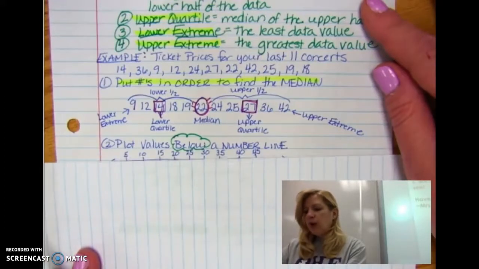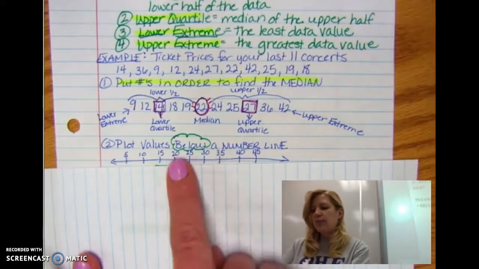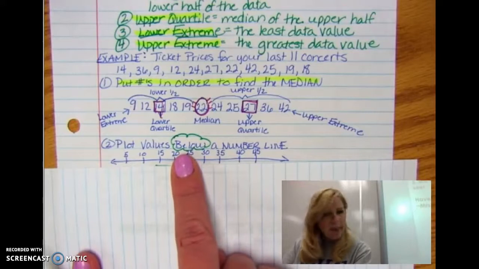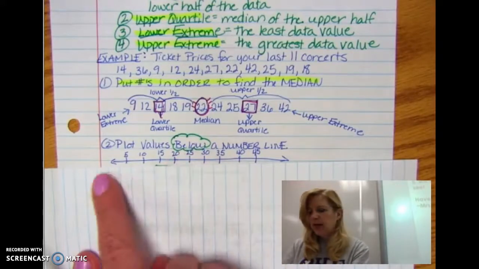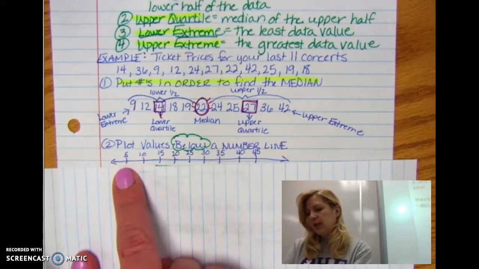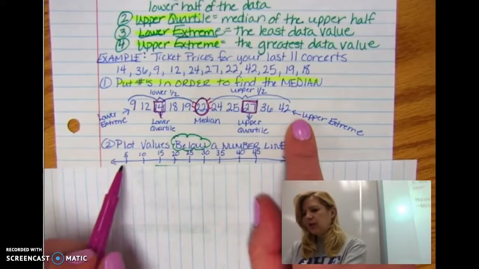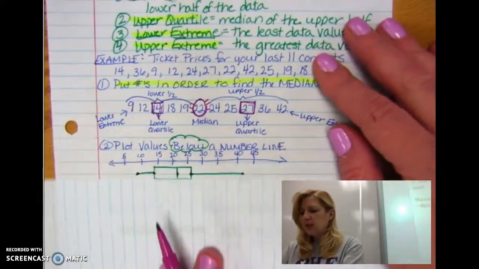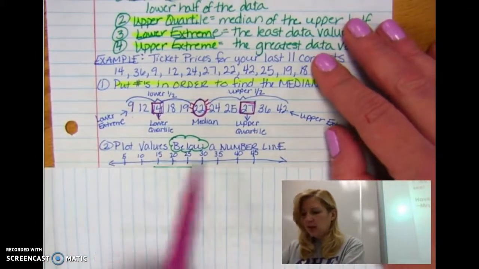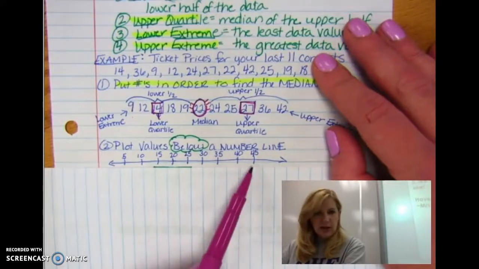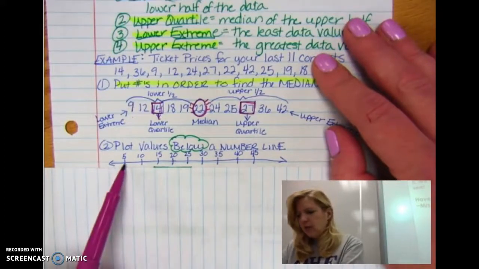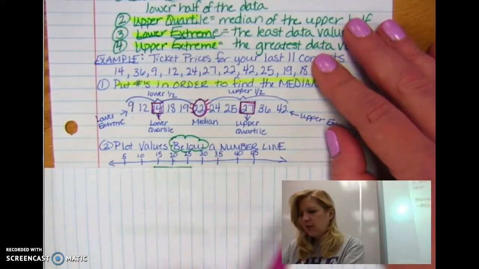So now what we're going to do is we're going to plot the values below, not on top of, below a number line. So I chose to do in increments of 5s because I have to go from 9 to 42. So I tried to make them as equal distant apart as I could so you can see for Mrs. McKinley drawing it's pretty good. So I went 5, 10, 15, 20, 25, 30.